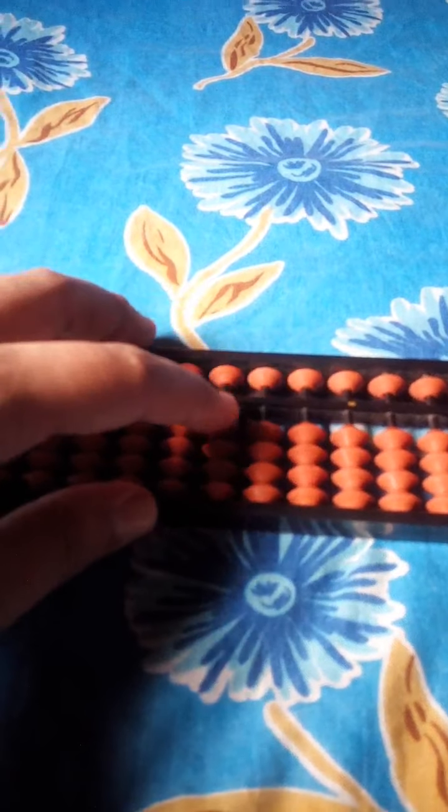Now for example, I am taking this value as 1, this is 2, 3, 4, so this is a total value of 4.